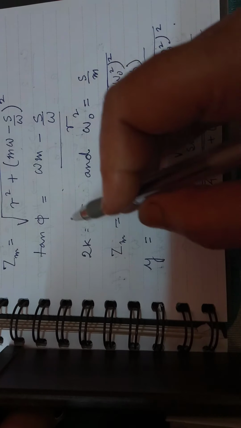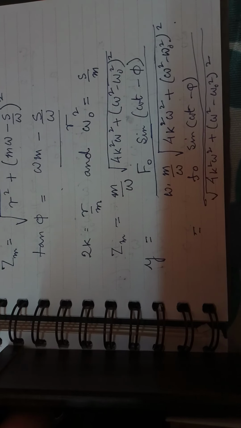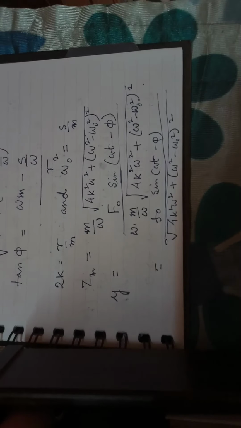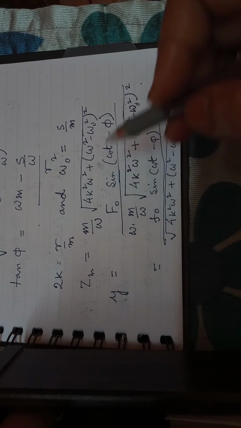You have to make a substitution of 2k for r by m and omega 0 for s by m, so that for y you get this ultimately.